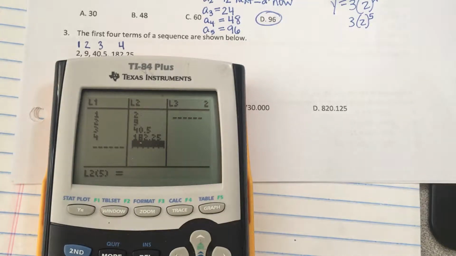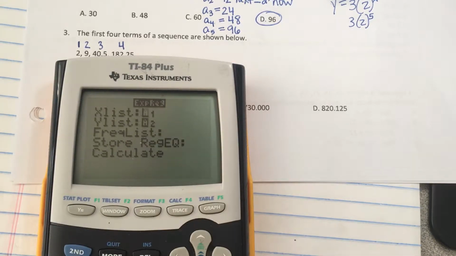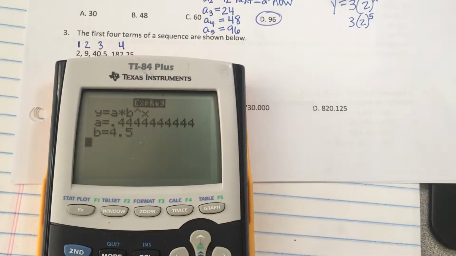Is this one linear or exponential? So I go all the way down to exponential, enter, enter. Okay. All right, what was the question asking? What's the next number going to be? So let's go to our y equals. All right, let's see if we get the right answer.